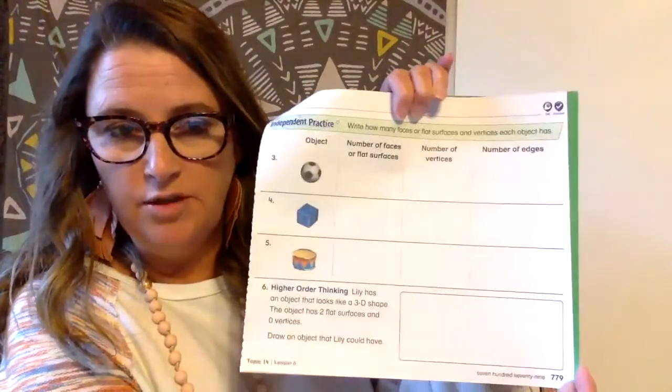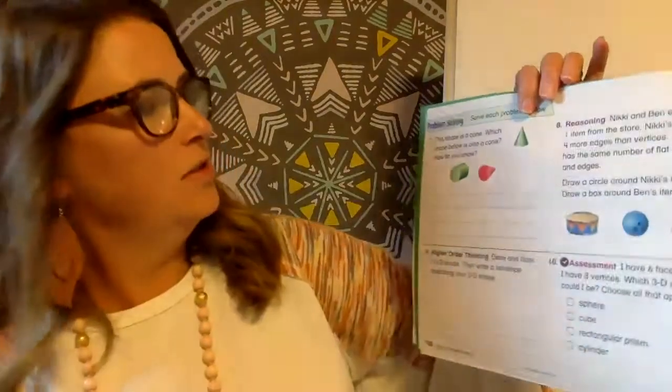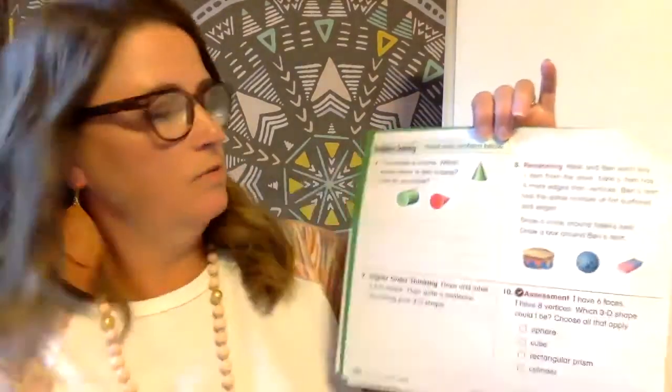the picture of this page will upload to your second page on your template. And then let's look at your last 4 questions. You're going to solve each problem below. That's what the directions say.